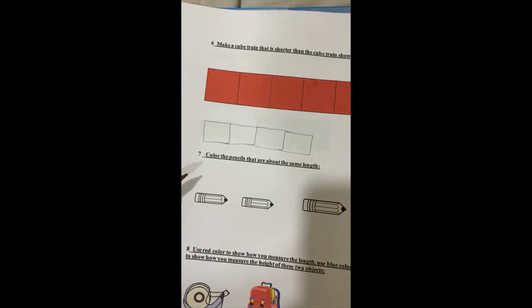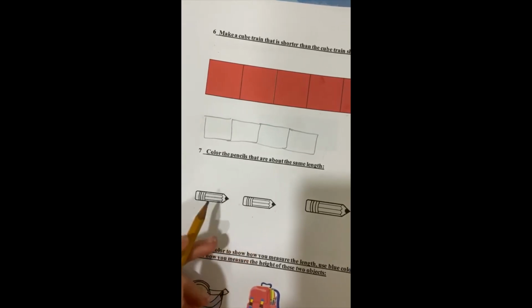In exercise 7, I want you to color the pencils that are about the same length, that they start and end at the same place. So these two pencils start and end at the same place. Good job.